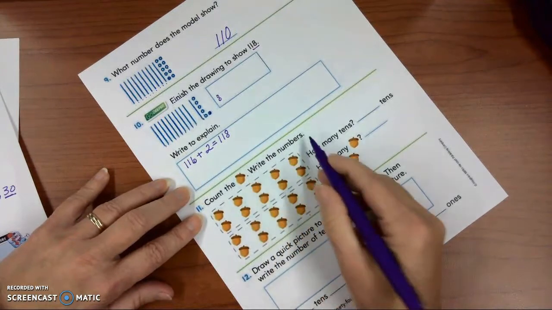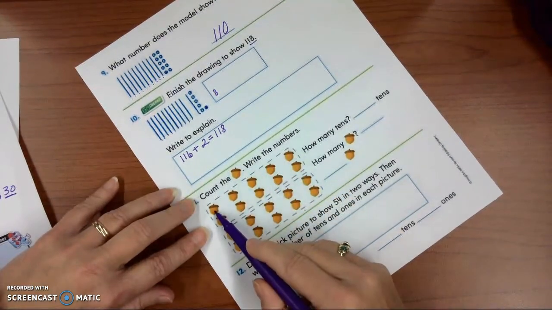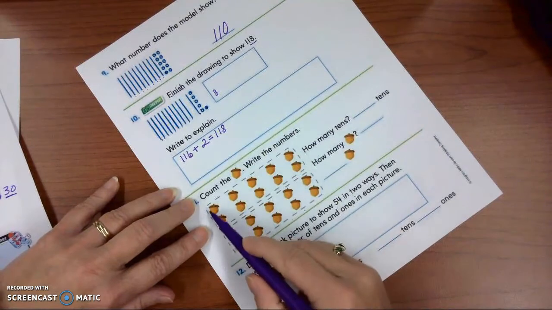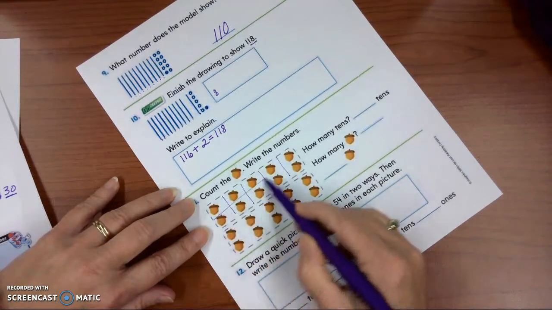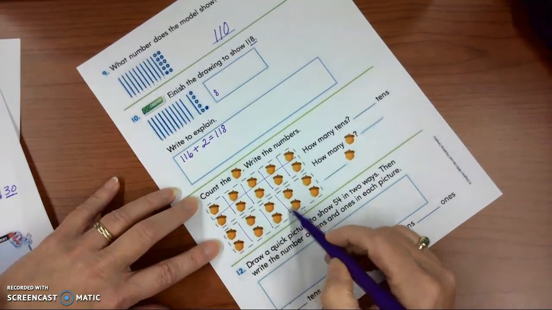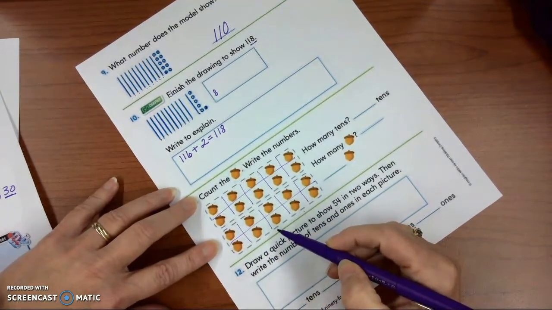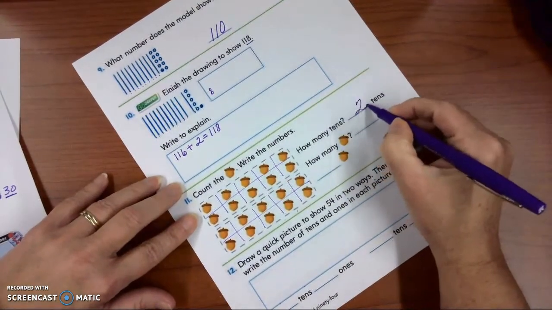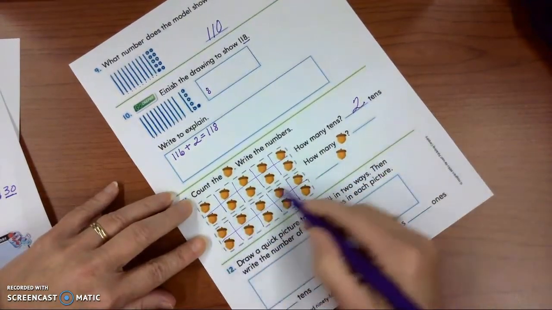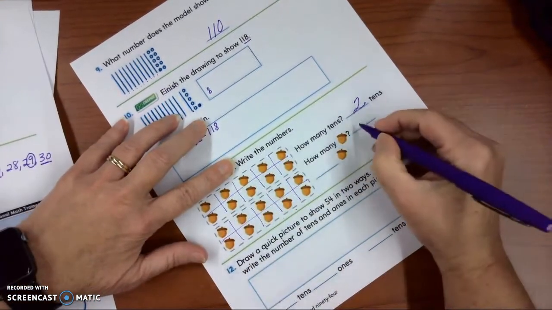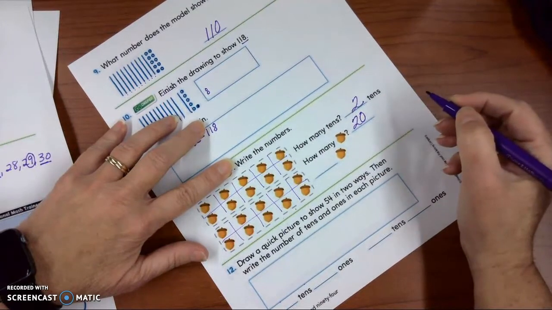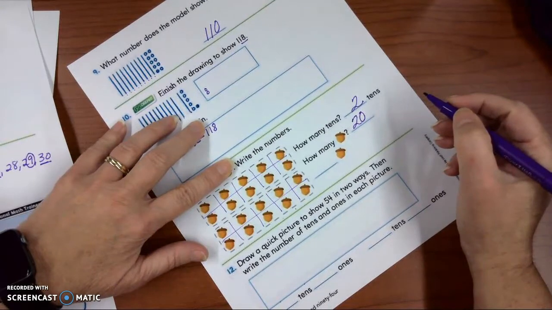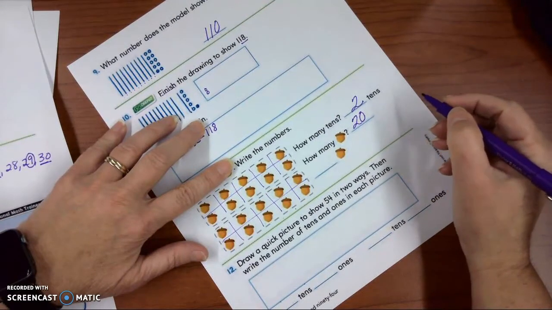Count the acorns, write the numbers. So we have acorns, it looks like 1, 2, 3, 4, 5 across. And so we can think of this as a 10 frame. I can put those little lines in there and make that a 10 frame. And here's another 10 frame. So we have 2 groups of 10. How many tens is that? 2. How many acorns are in this model? There are 20. So 20 acorns. We have 2 tens and 20 acorns.